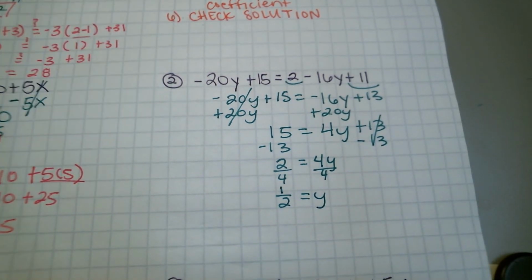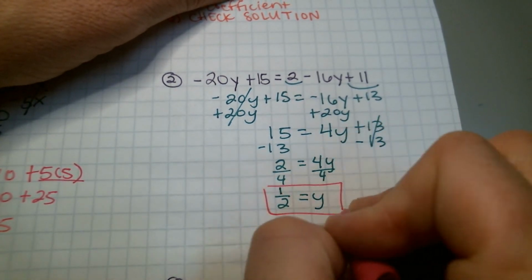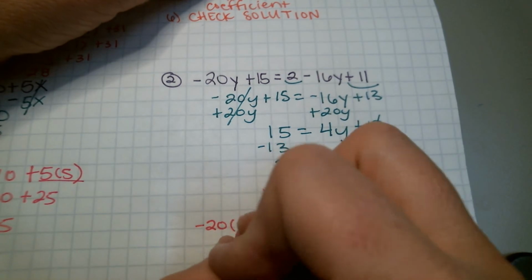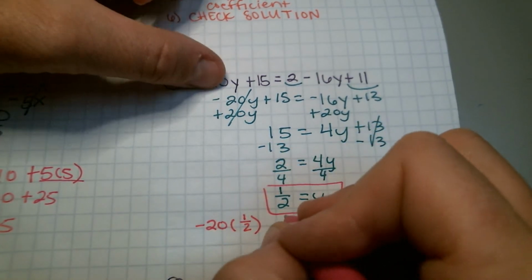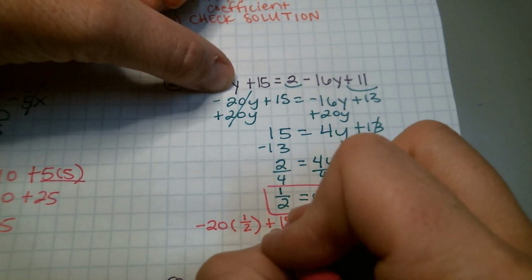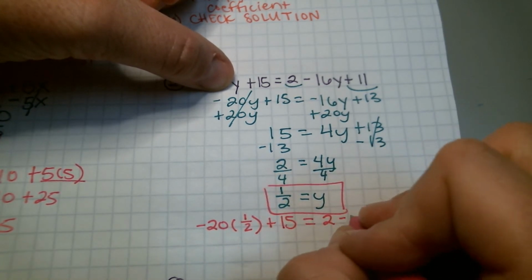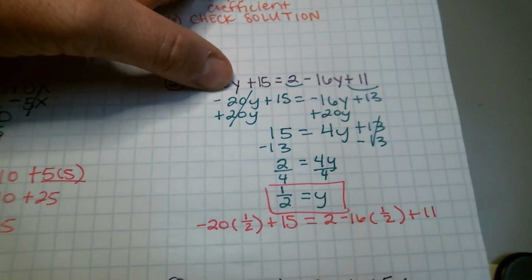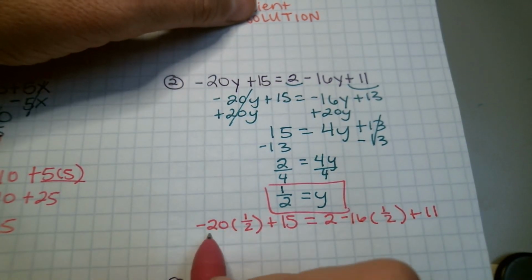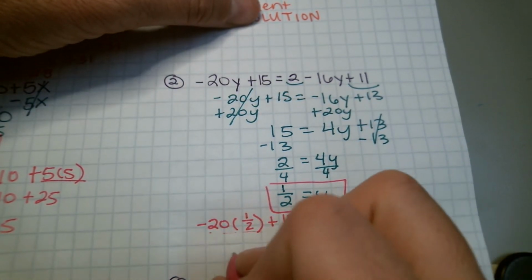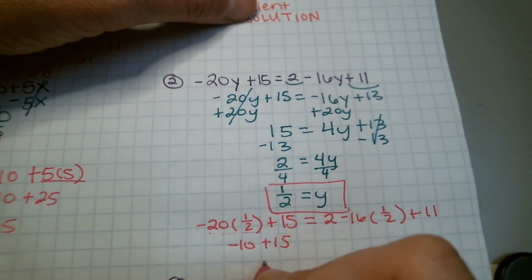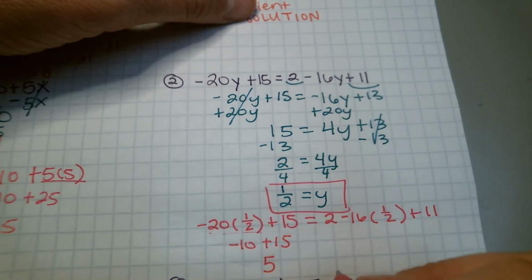All right, so let's check and see if 1/2 is the correct solution to our equation. So back to the original equation, I'm going to plug in 1/2 everywhere I see a y. So plus 15 equals 2 minus 16, I'm going to plug in 1/2 for that y, plus 11. All right, let's evaluate the left side. I'm going to multiply first. Negative 20 times 1/2 is negative 10. And negative 10 plus 15 is 5.